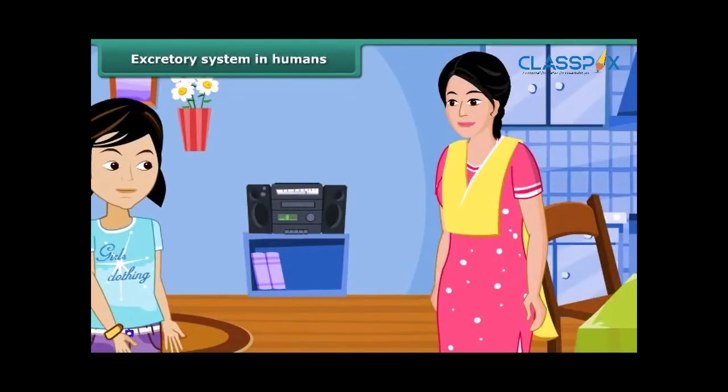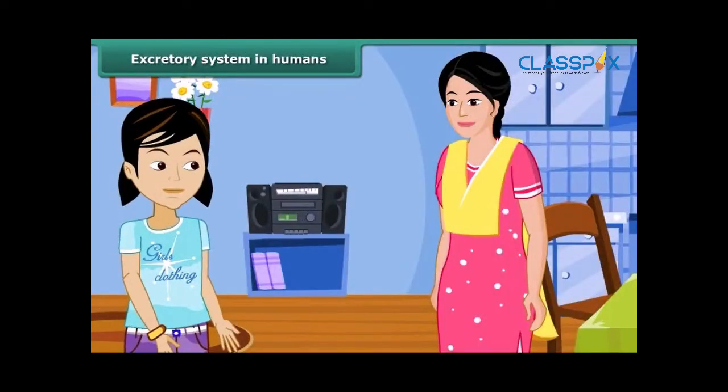Vinita comes home after jogging. She is covered in sweat. Her mother asks her to take a bath. Why? Sweat is a waste that must be removed from the body.